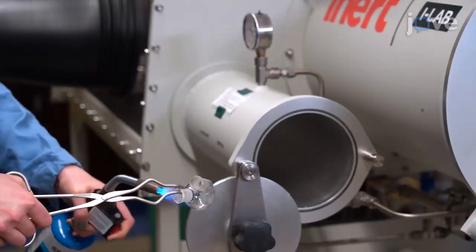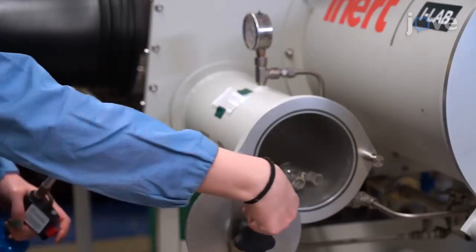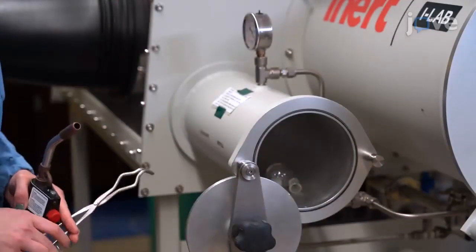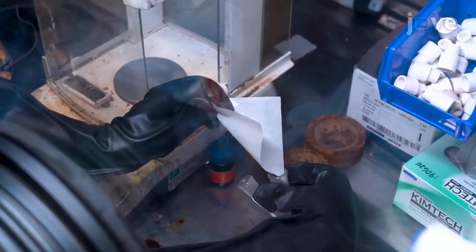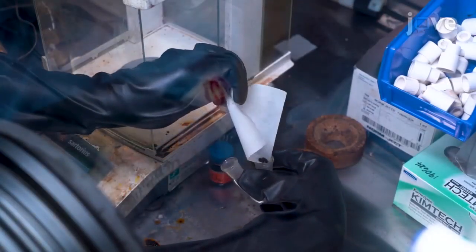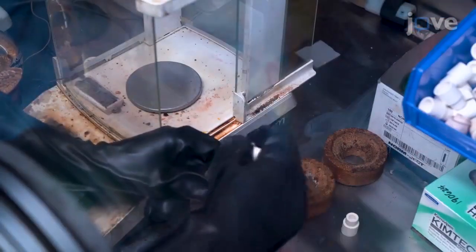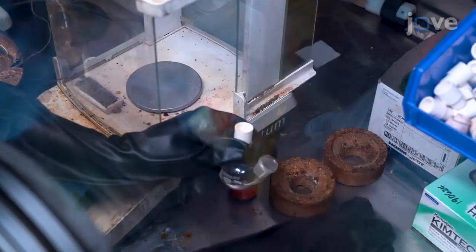Put a flame-dried 25 ml 2-neck round-bottom flask charged with a stir bar into a glove box. Under the inert atmosphere, add 324 mg of iron trichloride. Cap the necks of the flask with rubber septa and take the flask out of the glove box.